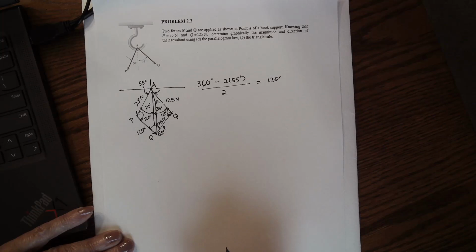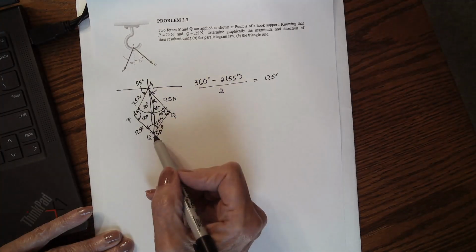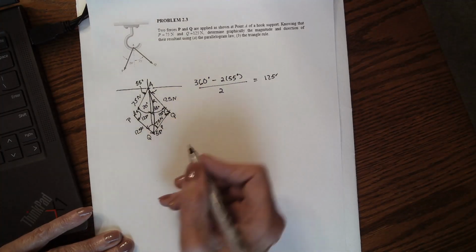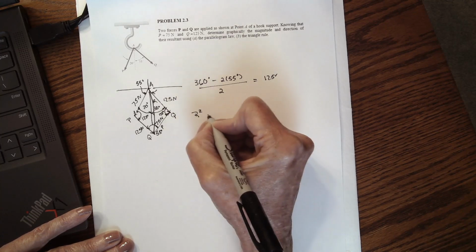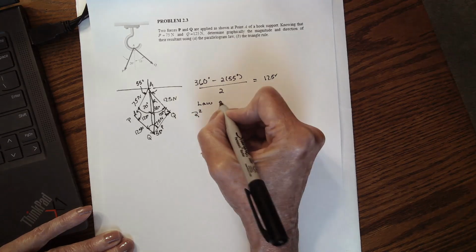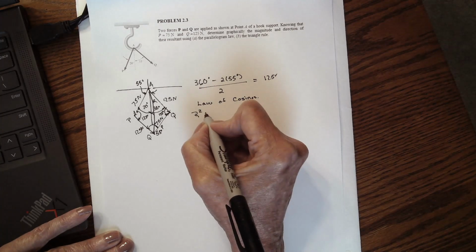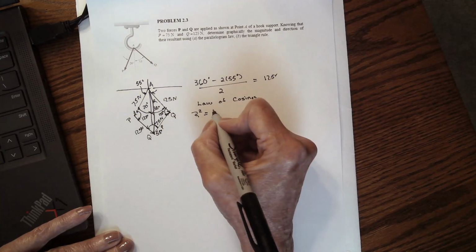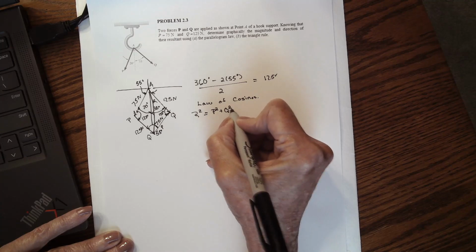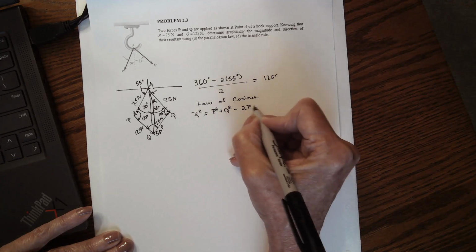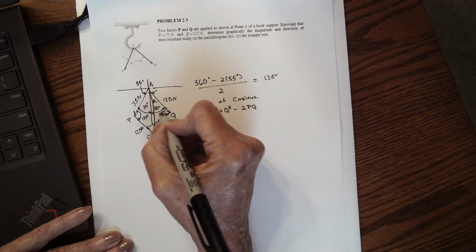Knowing that, now we can use the law of cosines to solve for our resultant. And you'll recall that the law of cosines basically says that the resultant squared, let's label this, the resultant squared equals P squared plus Q squared minus 2 times P times Q times the cosine of the angle opposite the resultant.